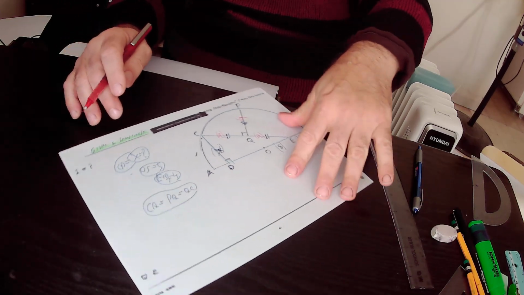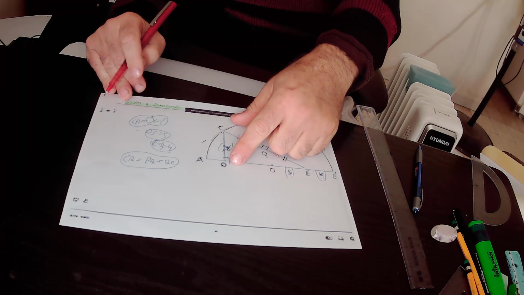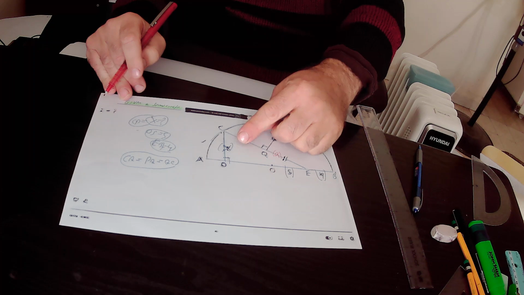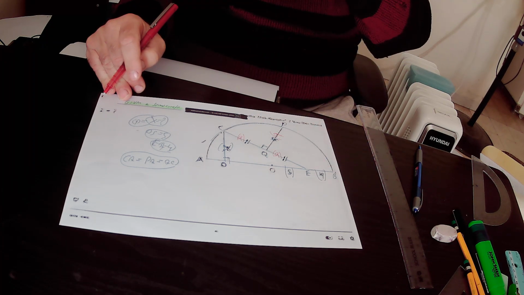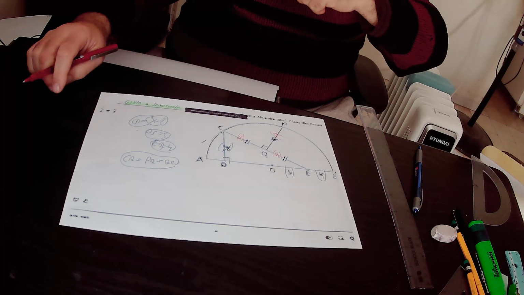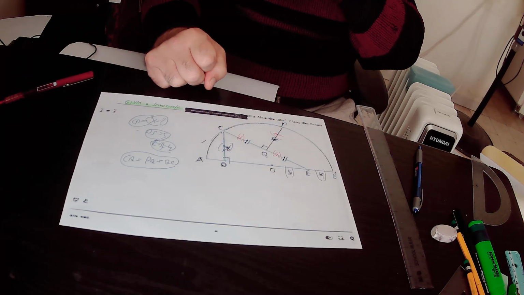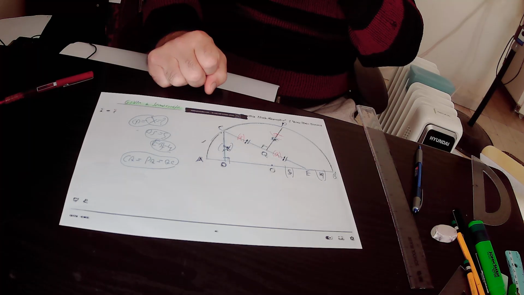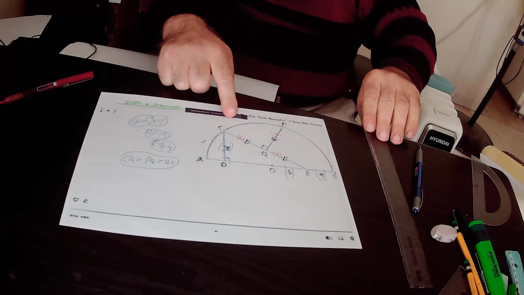Again, our task is to find out the length of this side CD equal to x. We have to find out the value of line segment x. We also know that those two angles are right angles. So in the first step, we join points C and P together by a straight line.